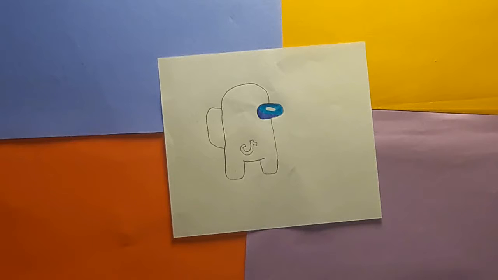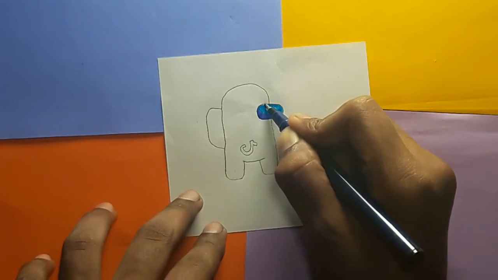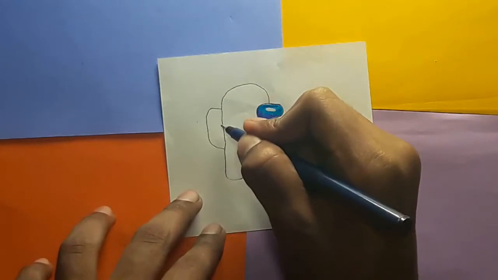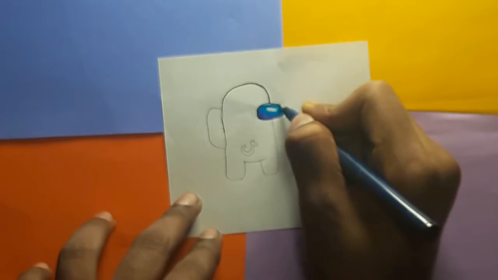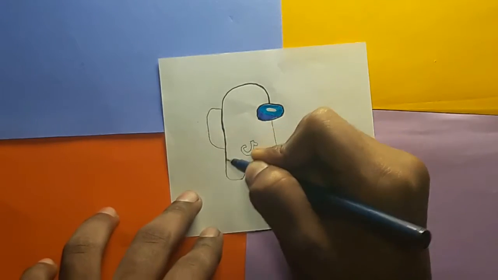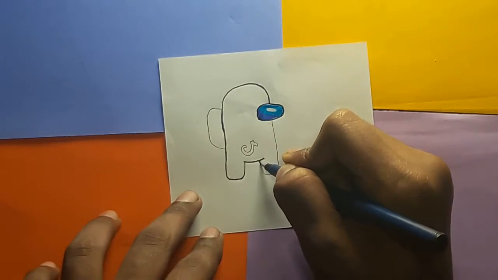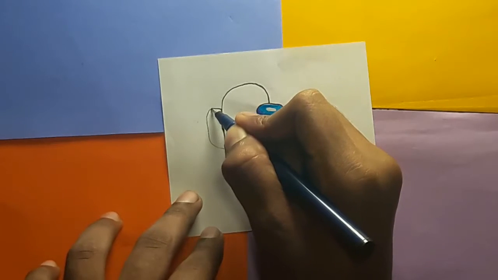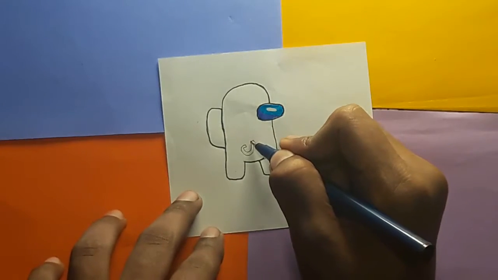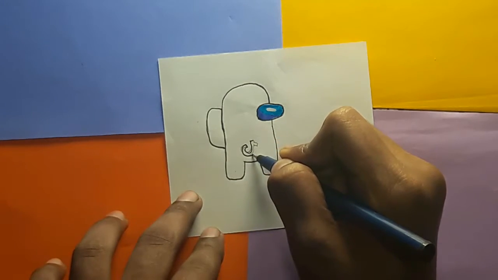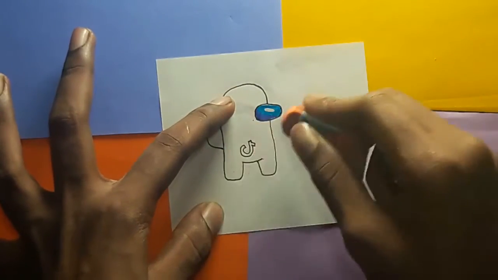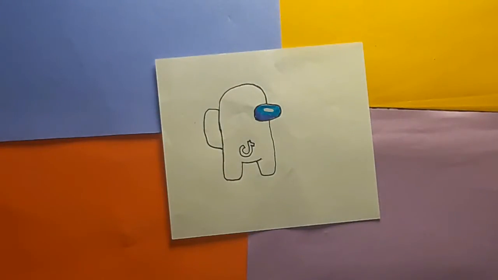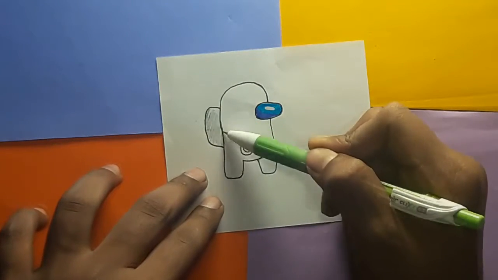Now do outlines with a black pen. Now shade full, I use pencil.